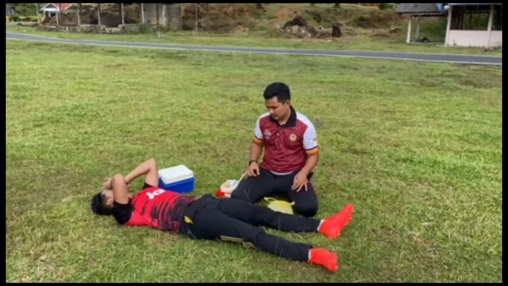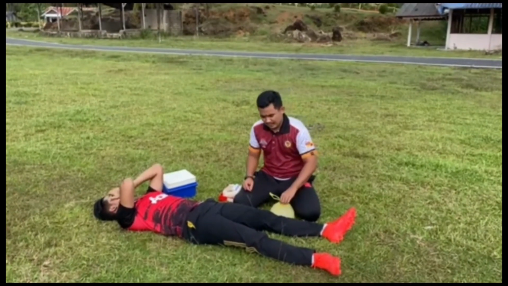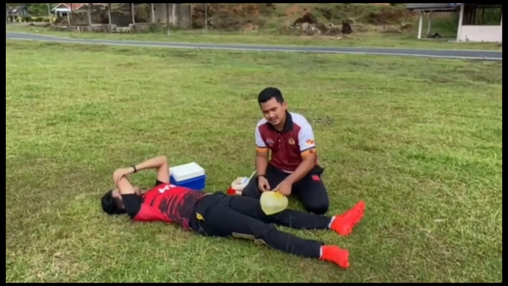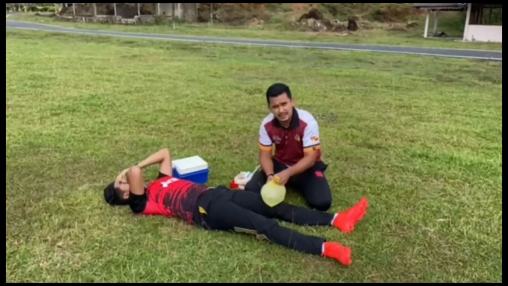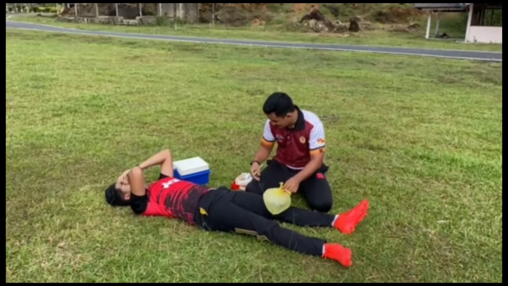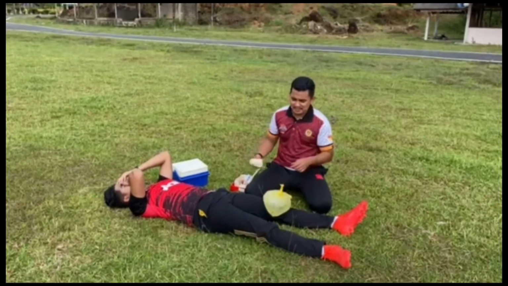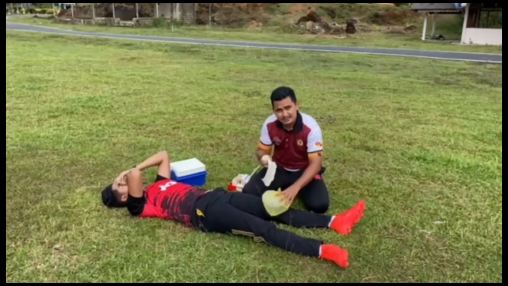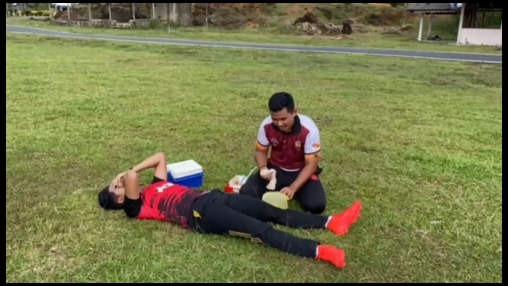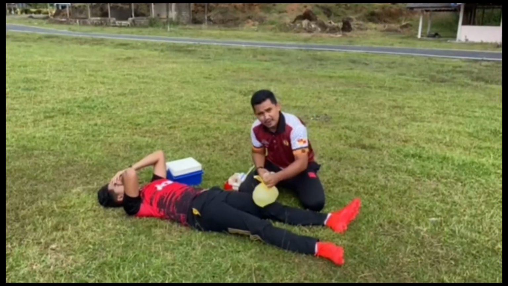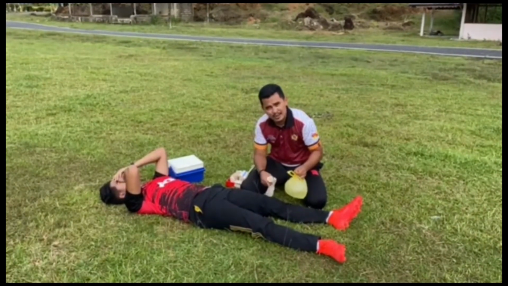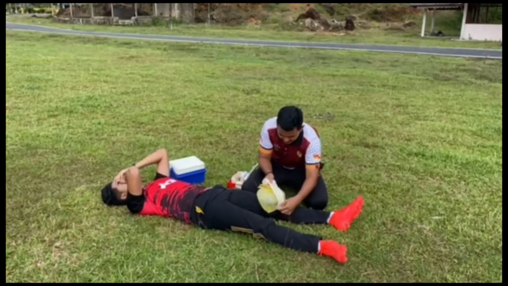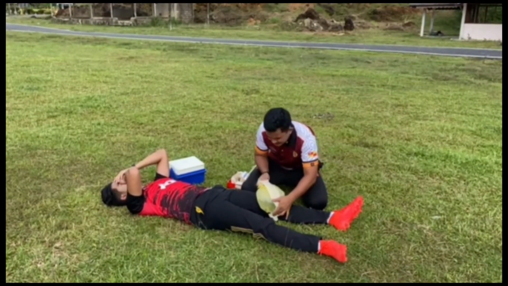Okay. After we put the ice, as you can see, we can move to the next step, which is C, compression. We need to wrap the ice onto the leg to make sure the ice does not fall off the swelling. Then we wrap it to make sure it is tighter and holds the ice at the knee.